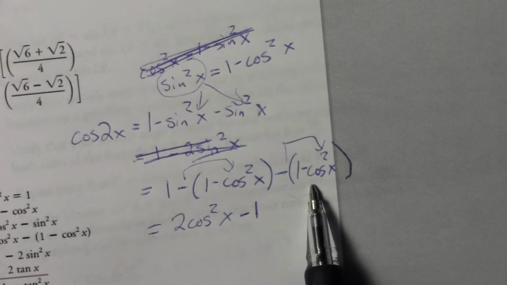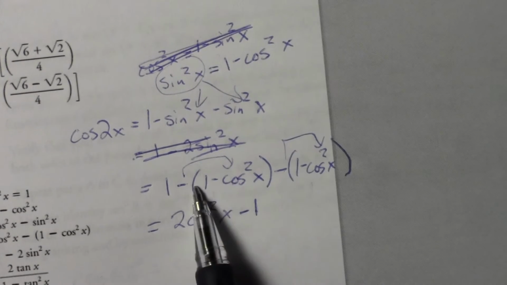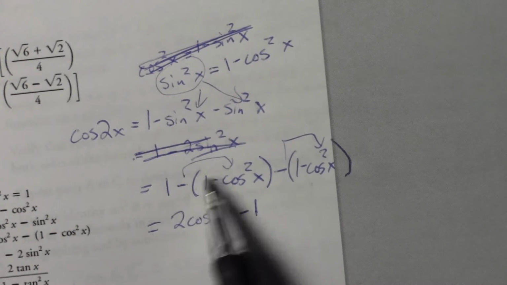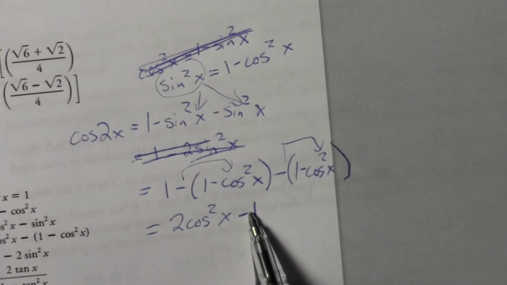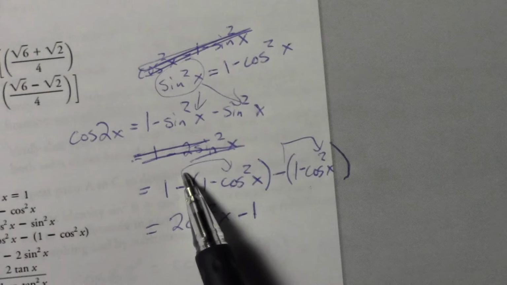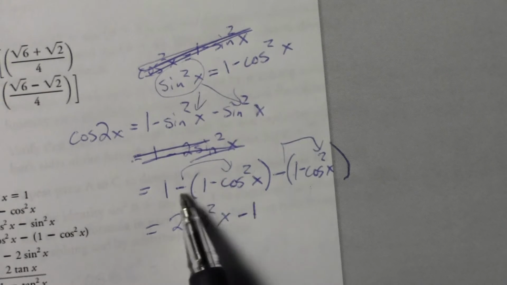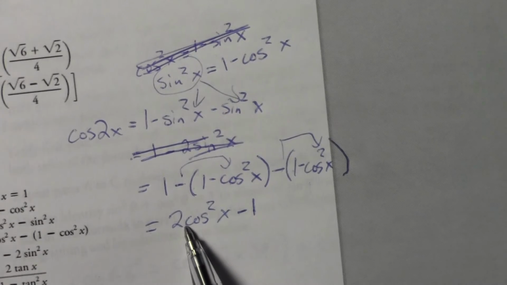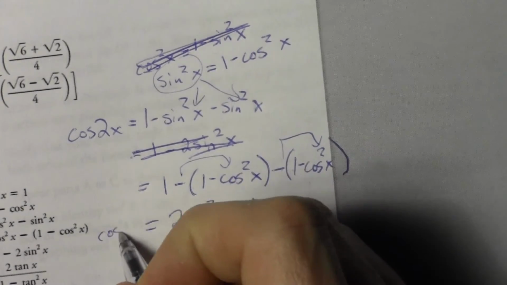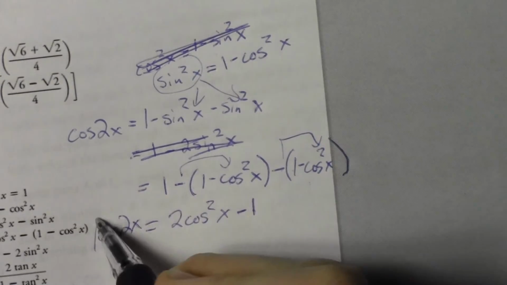Okay? And now I'm just gathering like terms. So it's 1 minus 1 is 0. Minus 1 is left. So minus 1 is my constant. And then I have negative 1 times negative cos. So that becomes positive. And this becomes positive. So I have positive 2 cos squared x. Okay? So cos 2x is equal to this.